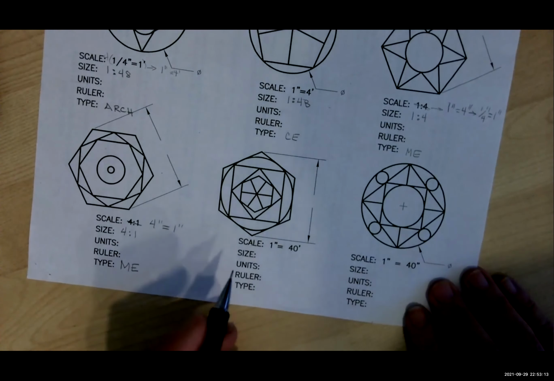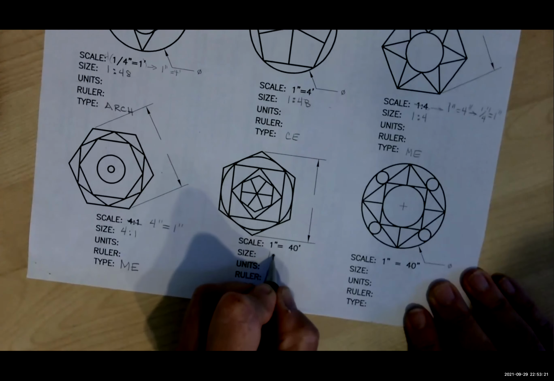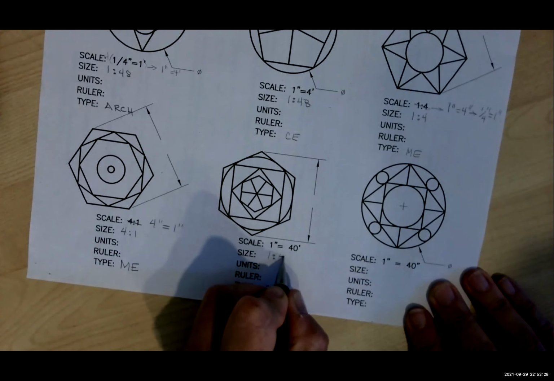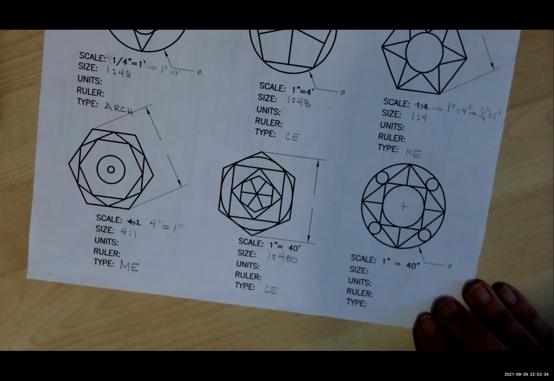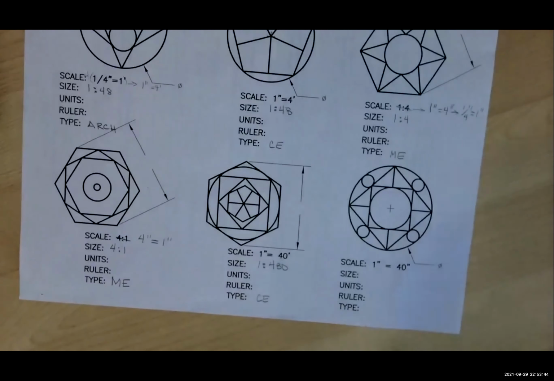Okay, and then Chris, what type of scale is this? This is a civil engineering scale. Great, and what's the size? The size would be 1 inch to 480 feet. Yeah. Right. Not feet though, right? You've just converted it to inches. Oh, so it's 1 inch to 480 inches? Yeah, right. Yeah, all right. Right. Okay, great.